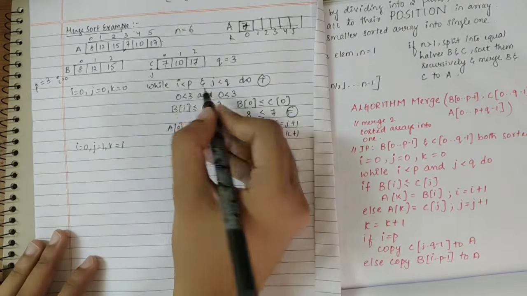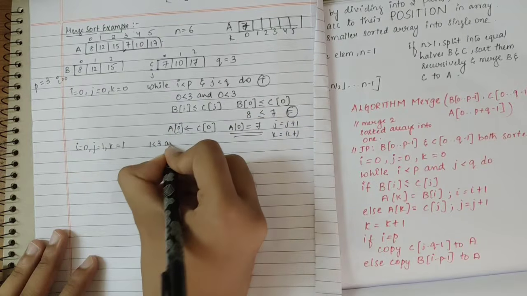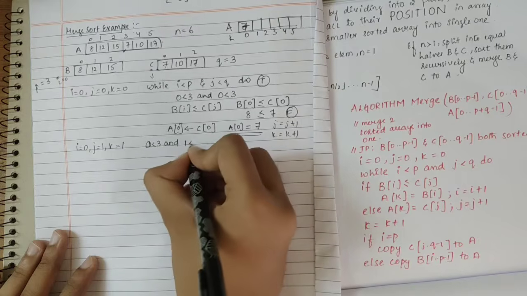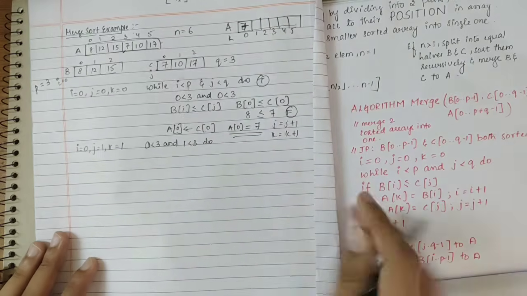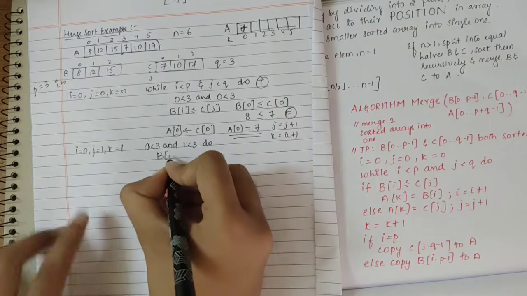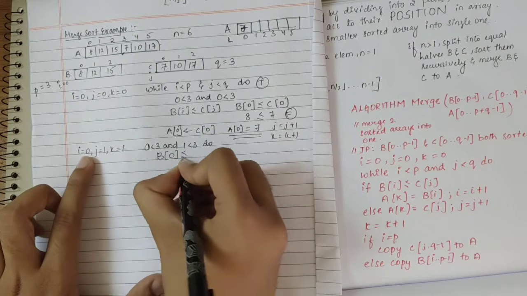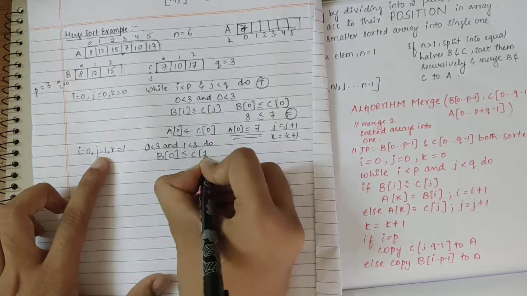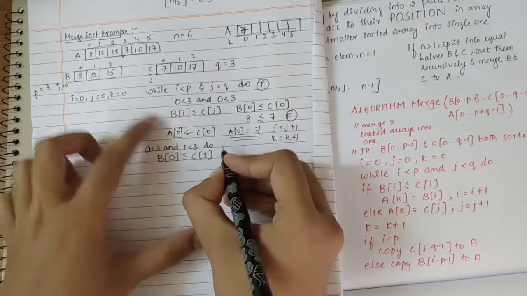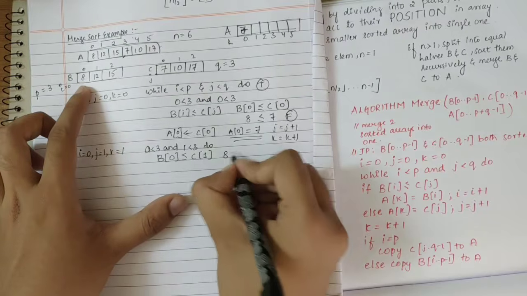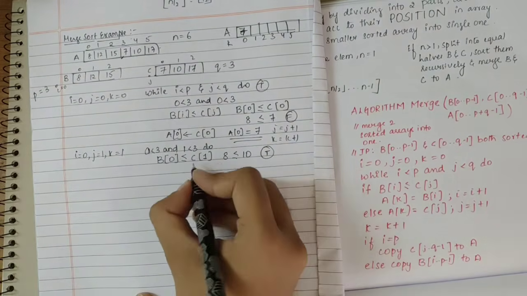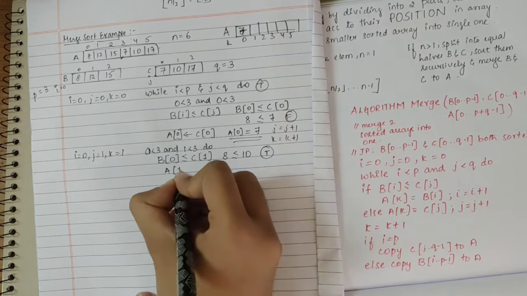Now again 1 is less than 3 and here 0 is less than 3 and 1 is less than 3. Do. I can check inside, that is B of I. What is B of I here? B of 0 is less than equal to C of 1. C of J, no, C of 1. Check if this is true. B of 0, what do I have? B of 0 is 8. 8 is less than equal to 10. True. When this condition is satisfied, I'll update in A of 1.